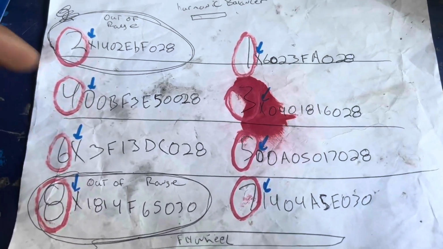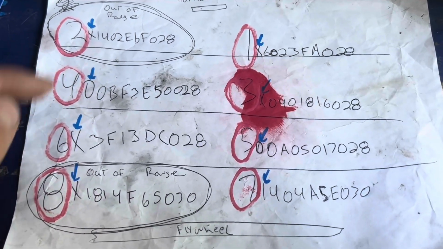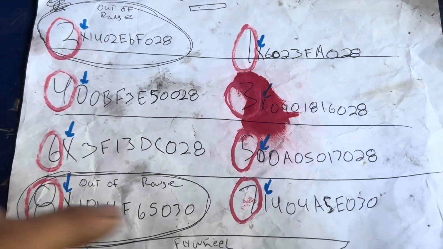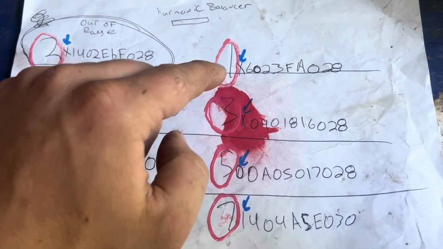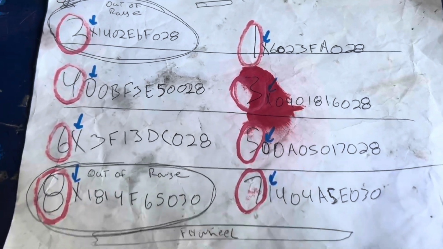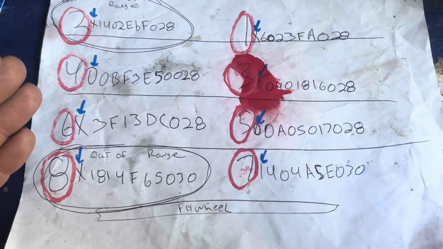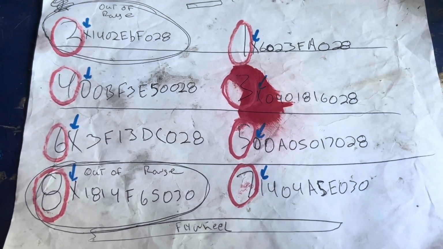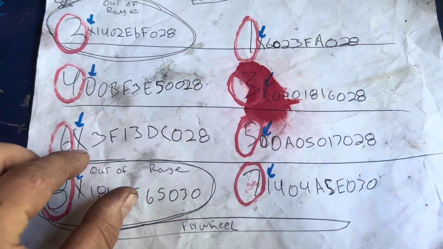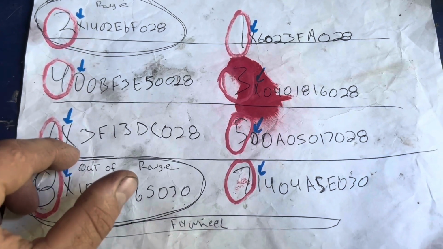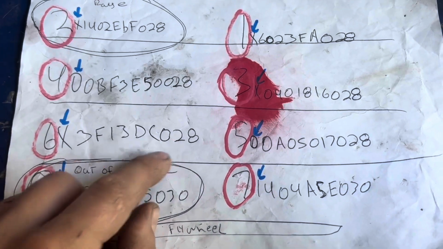So I just wanted to show you guys that all the blue arrows are marking the numbers and letters that are not part of the flow identifier. In other words, the large numbers and letters on the injector that are at the beginning of the flow identifier.